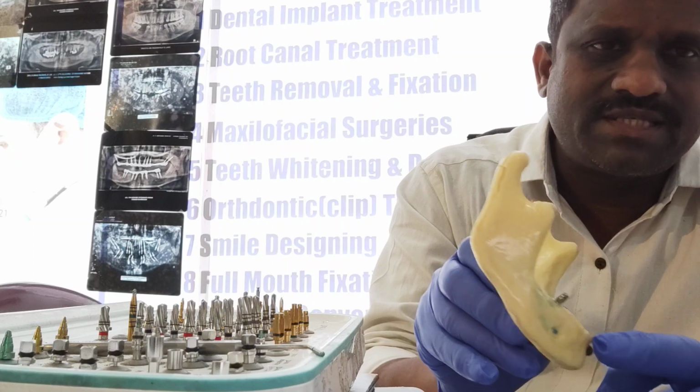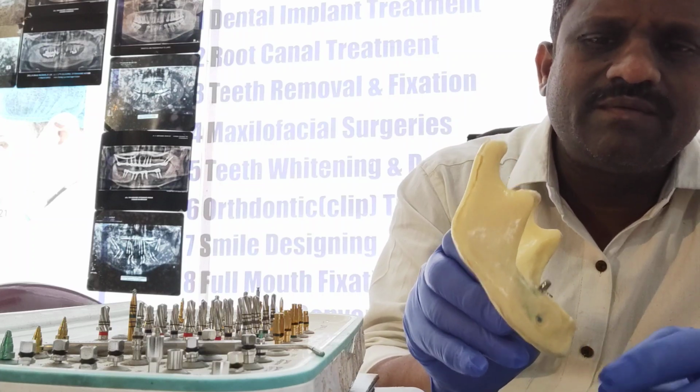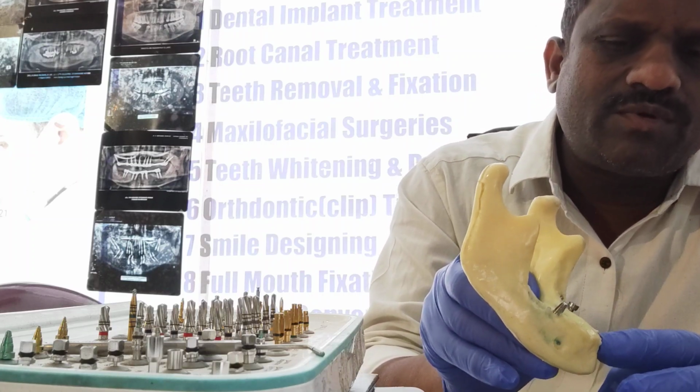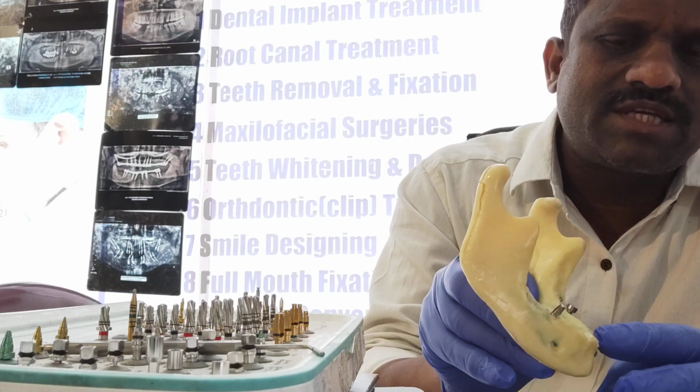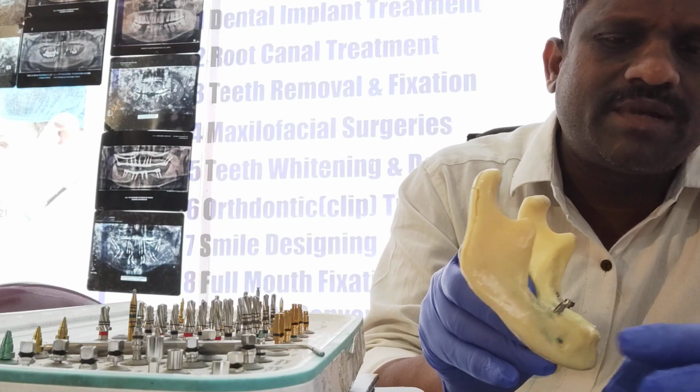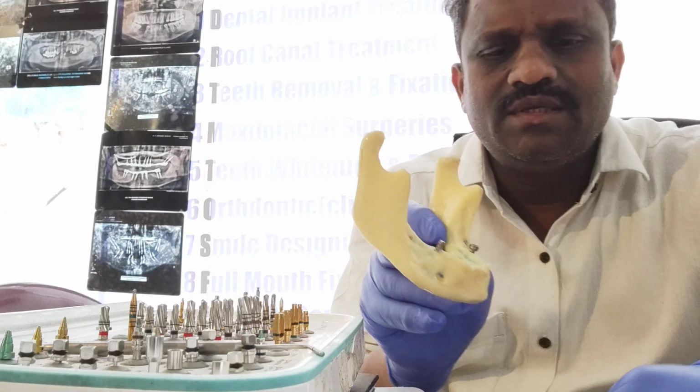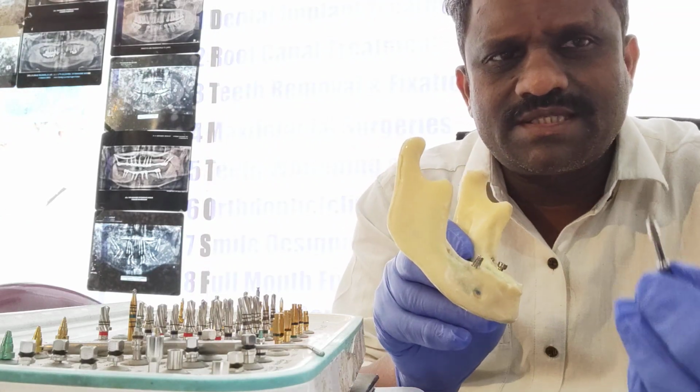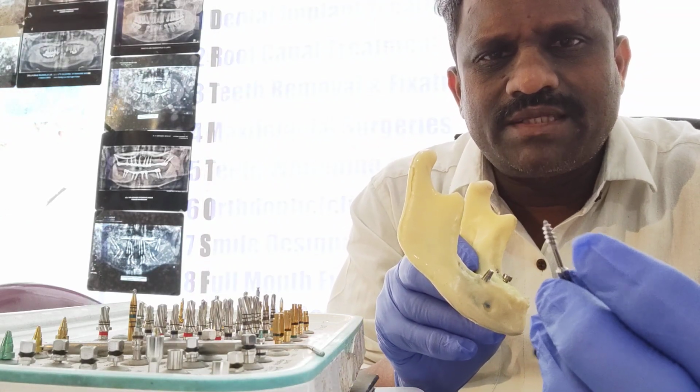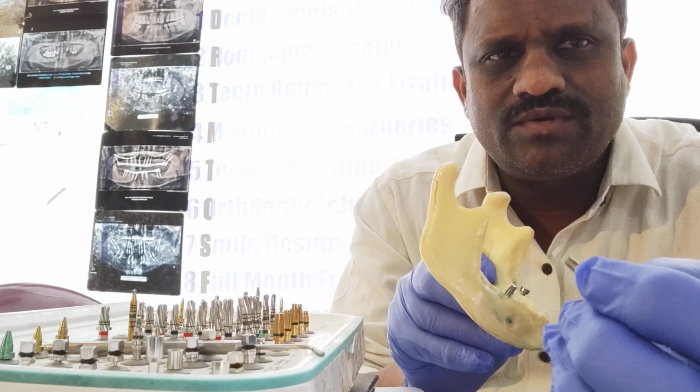So at another few places osteotomy has been done. I will not discuss the steps of osteotomy. I will discuss the placement of corticobasal implants in the lower anterior mandible. I have with me this BCS implant, that is bicortical screw.